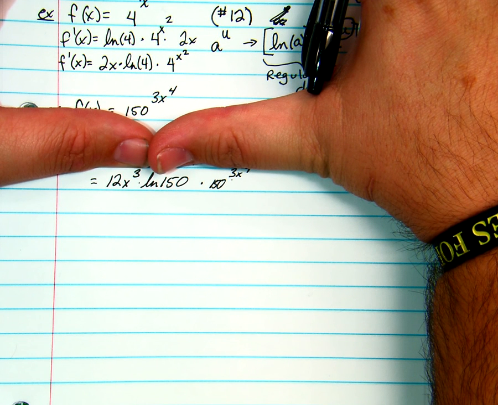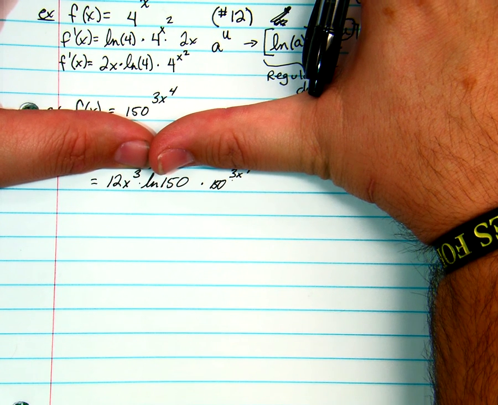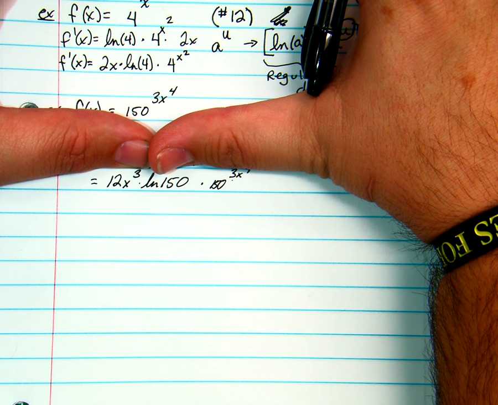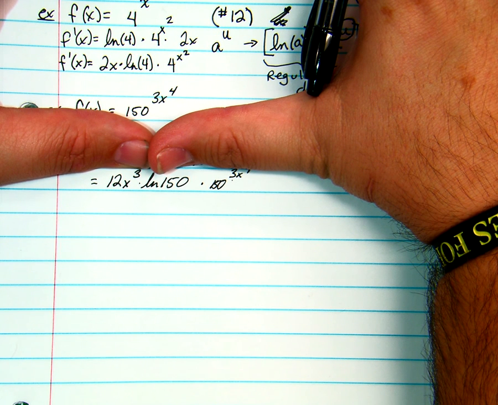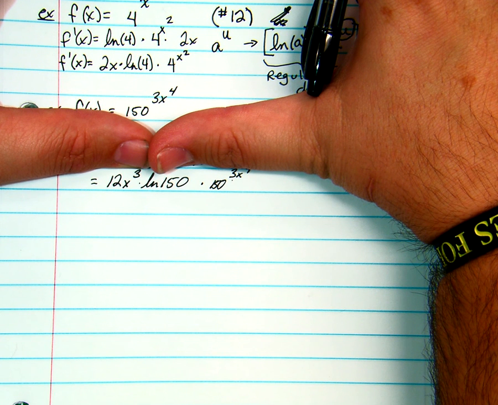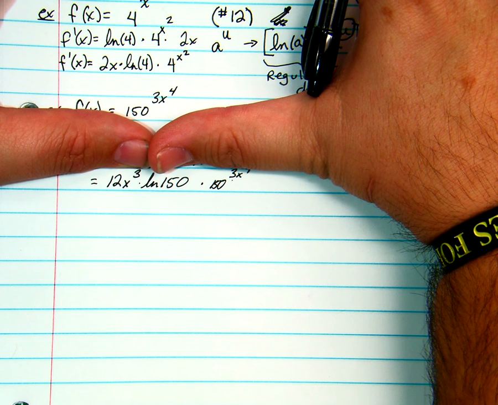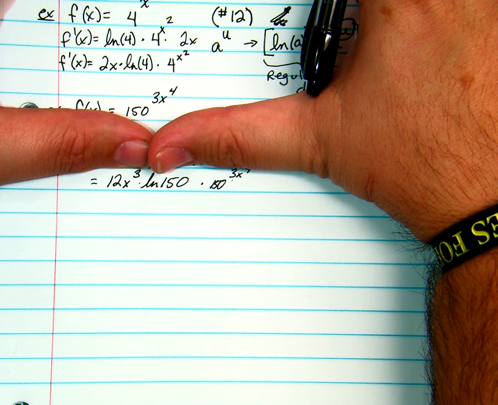Which is something we're going to be doing in a couple weeks. Because now that we've taken derivatives, we have to go the other way. Which ends up being your integrals, but they're also called antiderivatives.